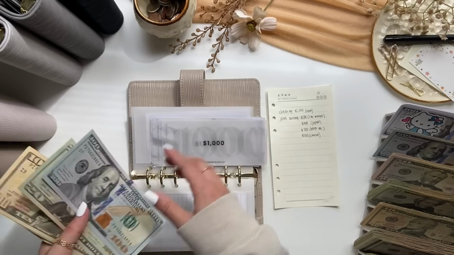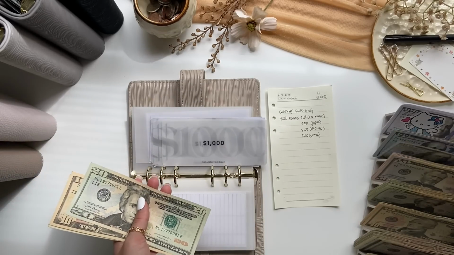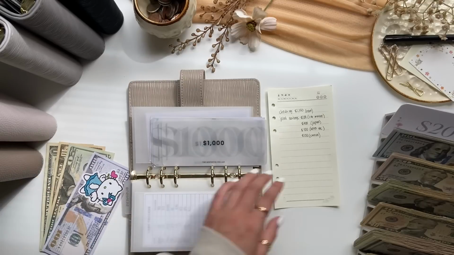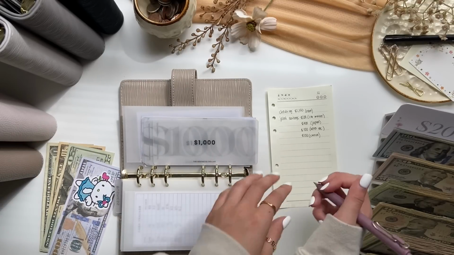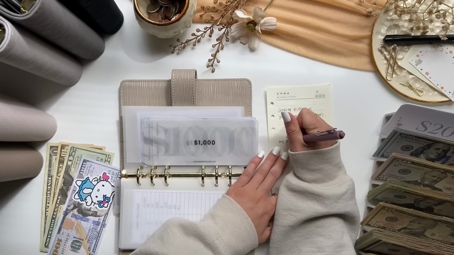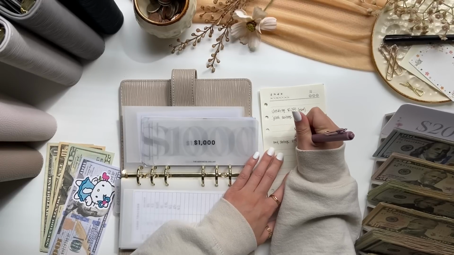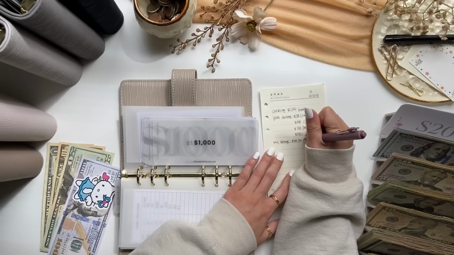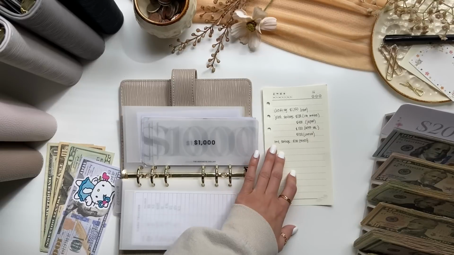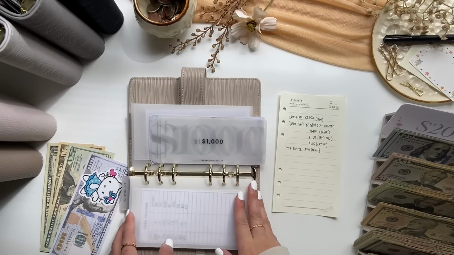Let me put this 100 here. Grab a $100 placeholder, and so taxes is my own thing, so it's going into my savings. So 100 for taxes, because Logan and I don't share that.